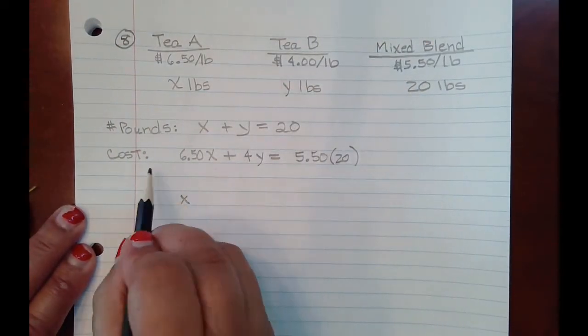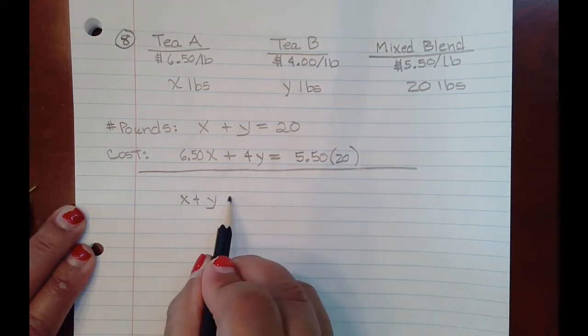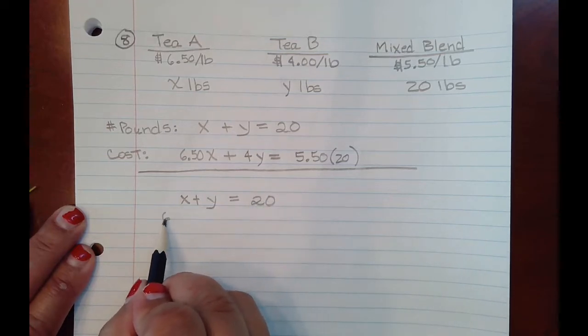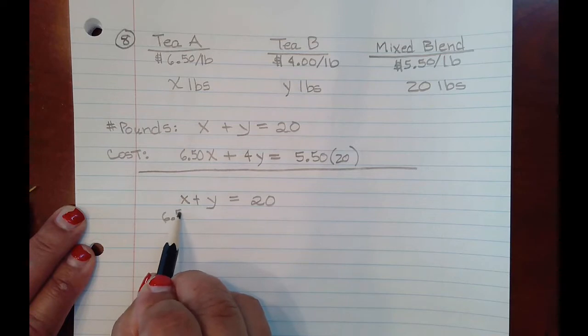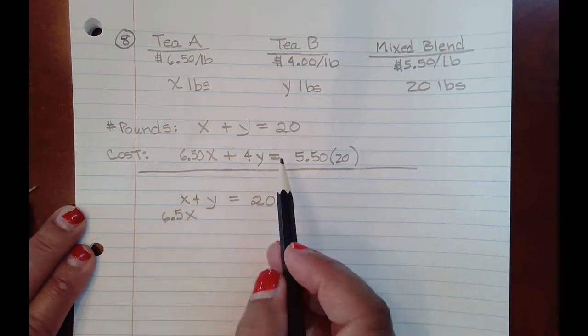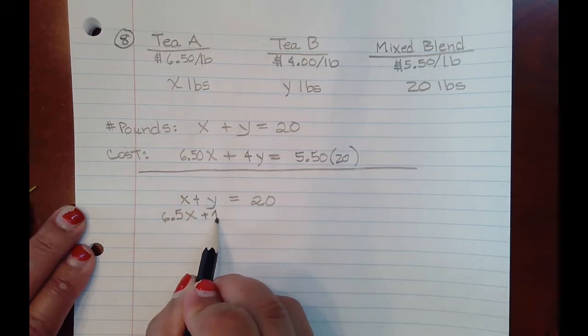Okay, we have x plus y equals 20. And then down here, we have 6.5x plus 4y. I'm just going to write 6.5. I'm not going to write that 0 because you don't have to.